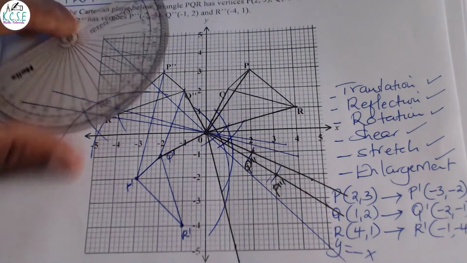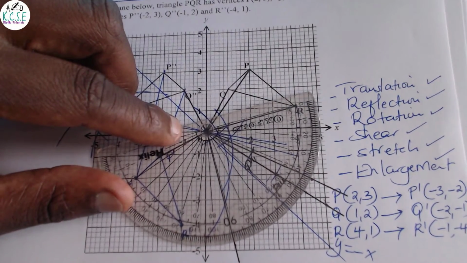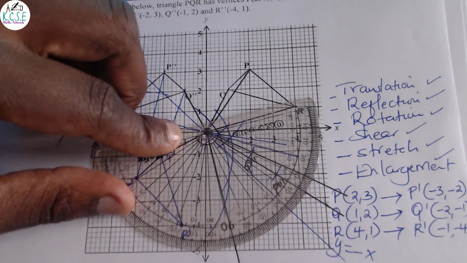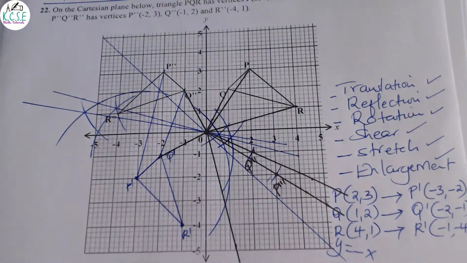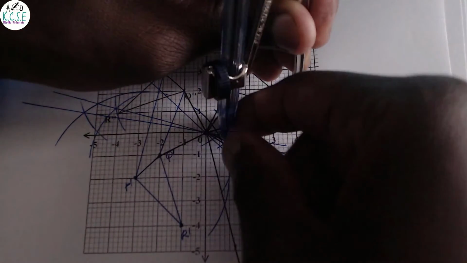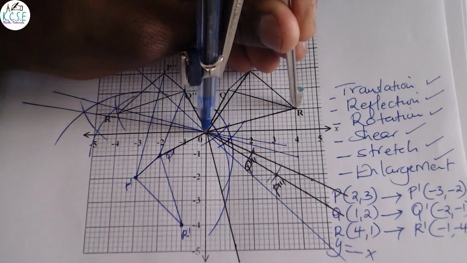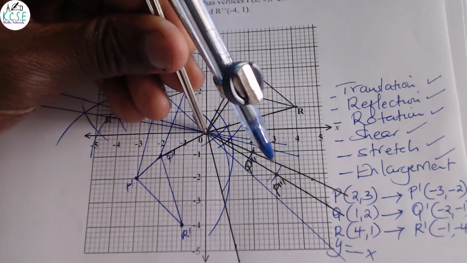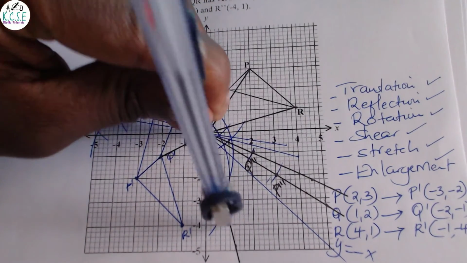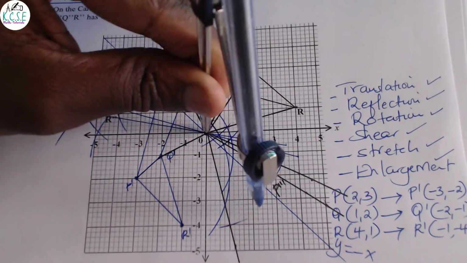Like that. We confirm that this one is 90, as indeed it is 90 degrees. Then again, you take a pair of compasses from this point to take this distance. Take that distance, then from this center here, you mark that distance here. So you mark that point. So this will be the point.